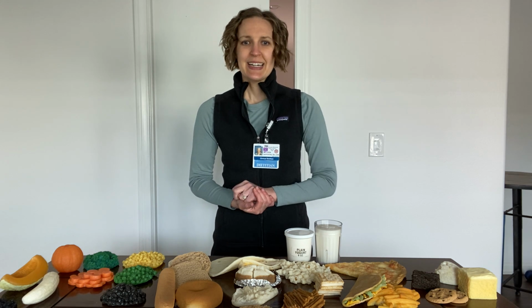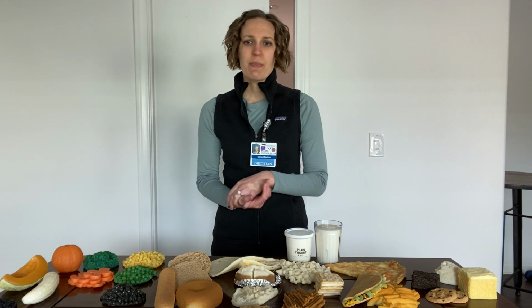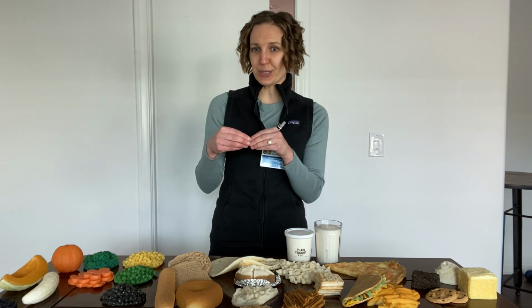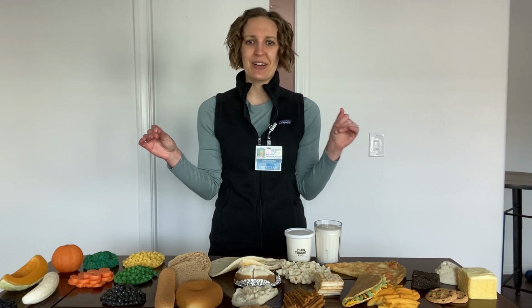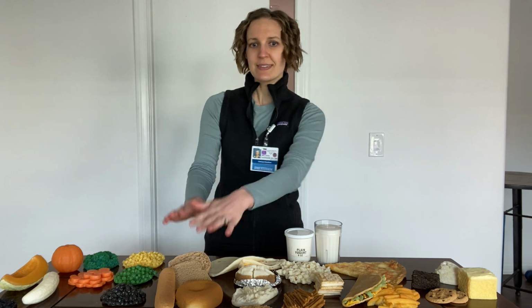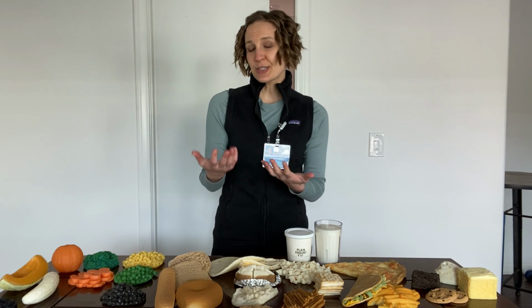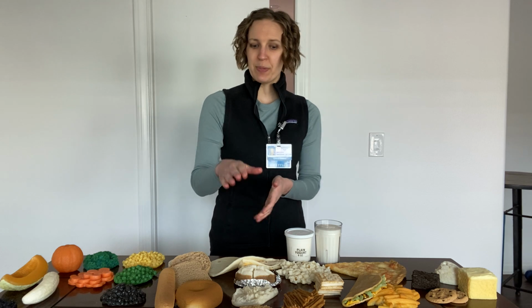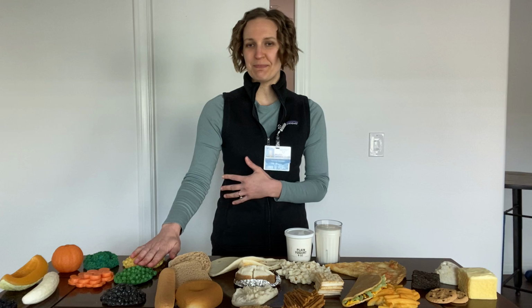The second type of carbohydrate is starches. They are complex carbohydrates, which are made of lots of the simple sugars strung together. Your body needs to break down starches into sugars to then use them for energy. Starches include bread, like we see here, cereal, pasta. They also include certain vegetables like potatoes, right here, potatoes, peas, and corn.